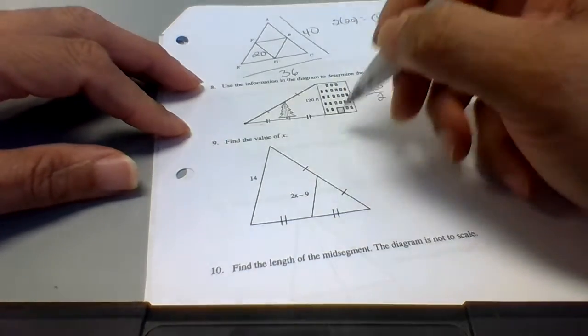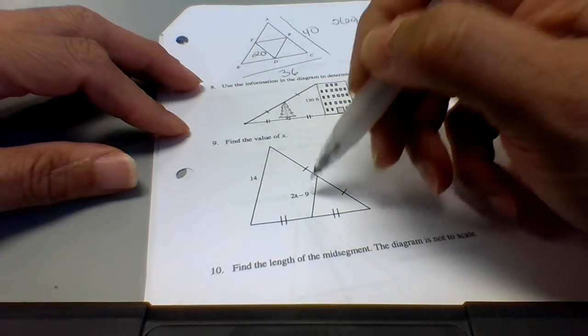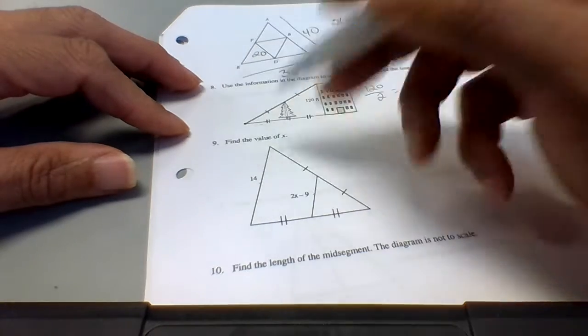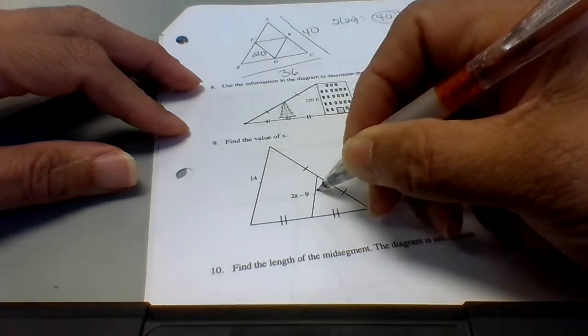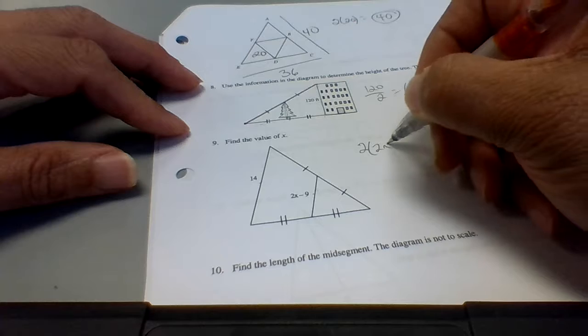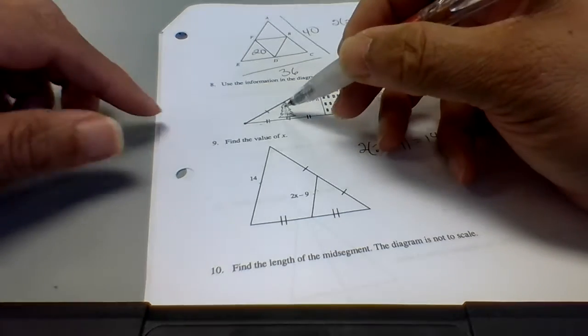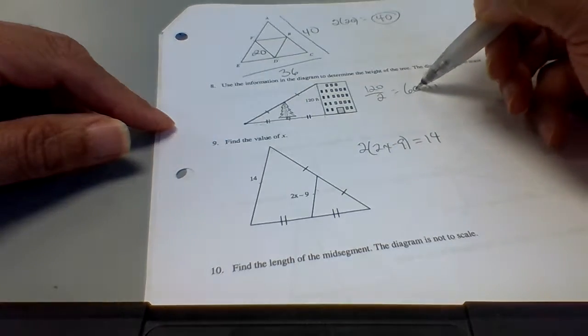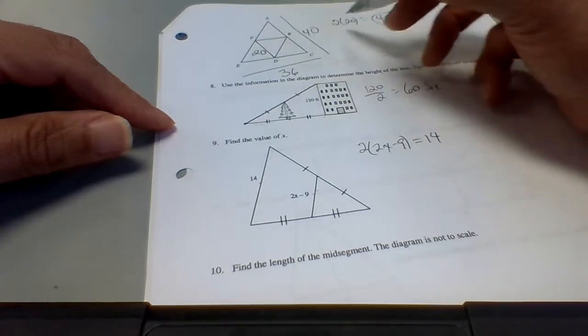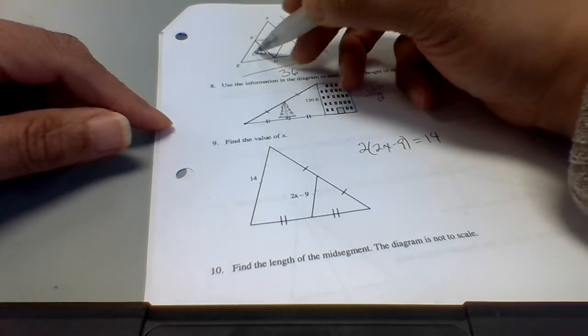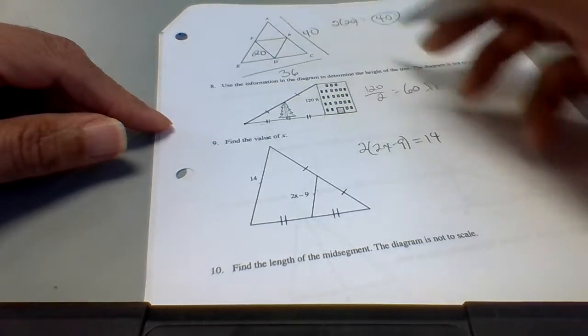And again, same idea. I need two of these to make one of those. So two midsegments. So 2 times (2x minus 9) equals 14. That's what I did here. I need two of these to make one of those. I need two 20s to make a 40.